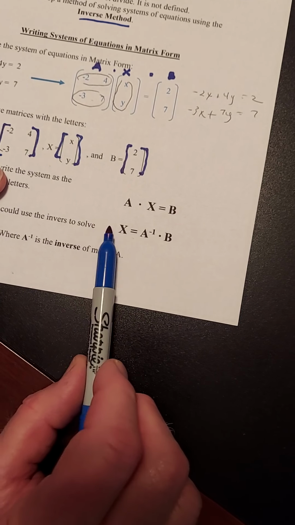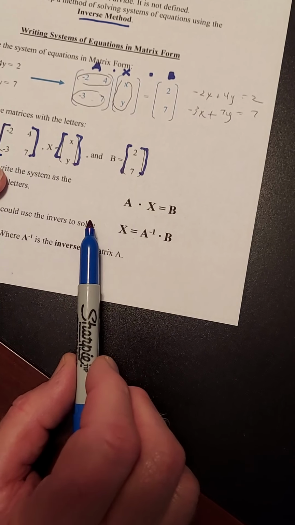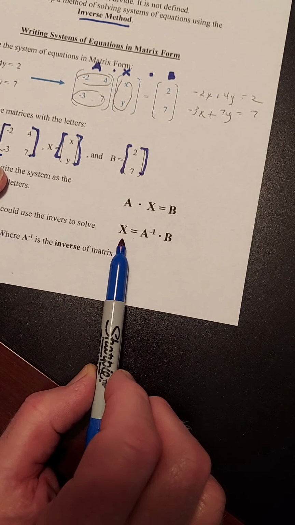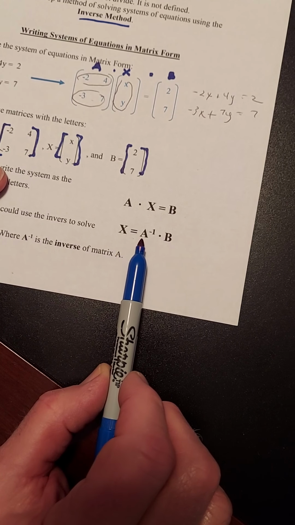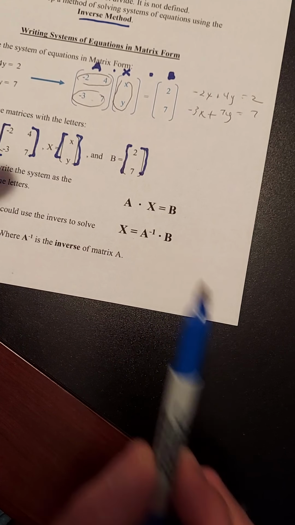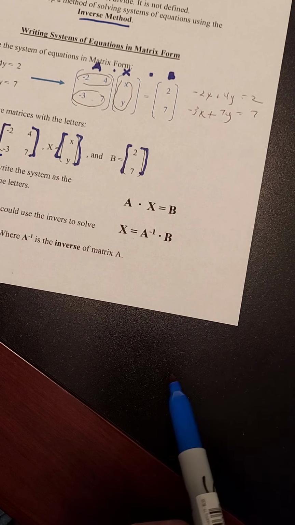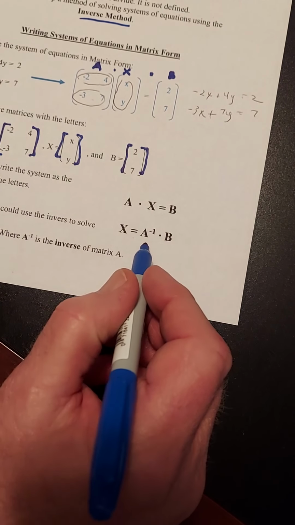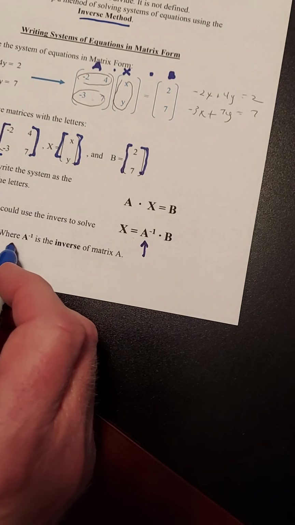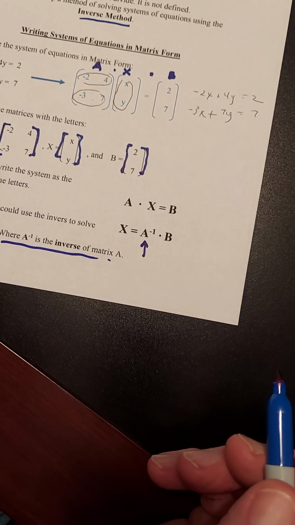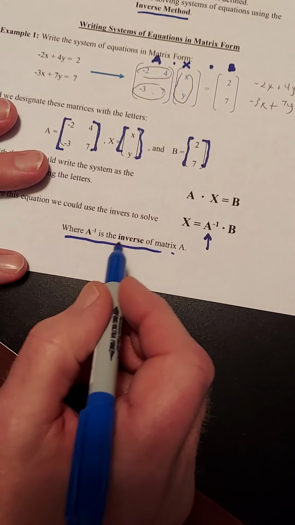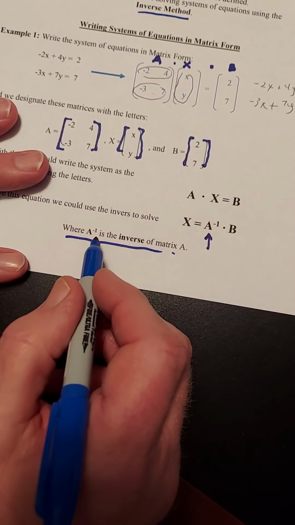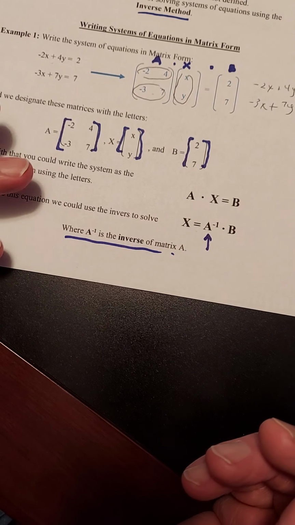So the variable matrix x would be equal to the inverse times whatever B is. This is what we call the inverse, written A to the negative 1 power. It's not really the negative 1, but that's the way they designate the inverse.